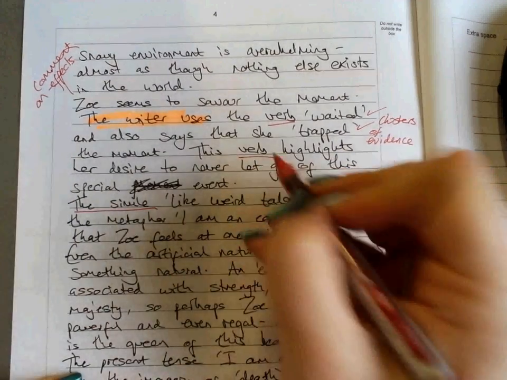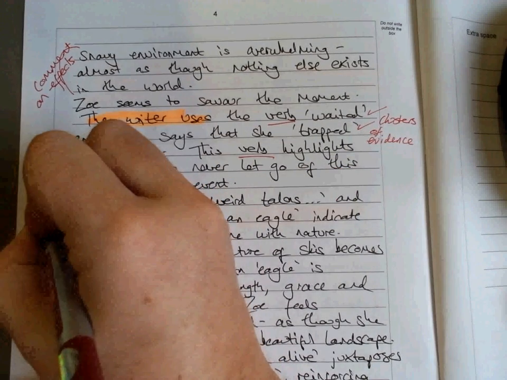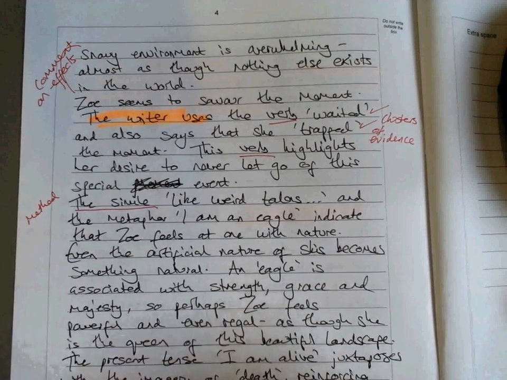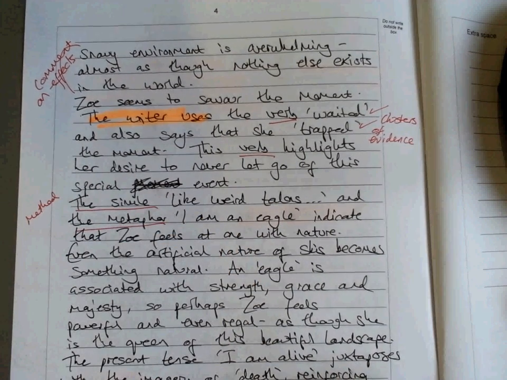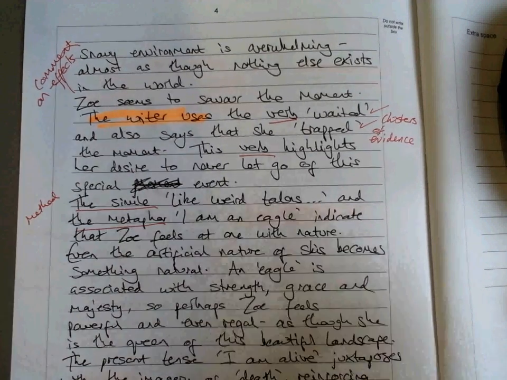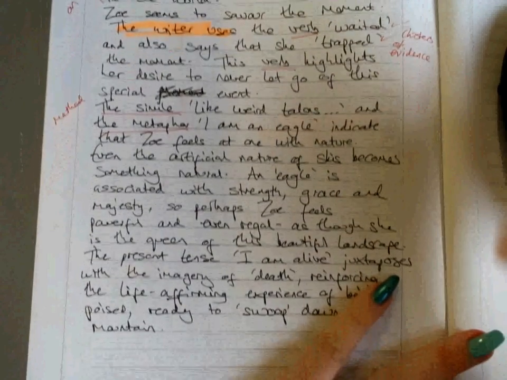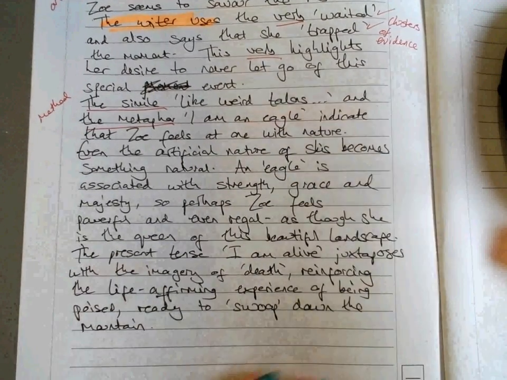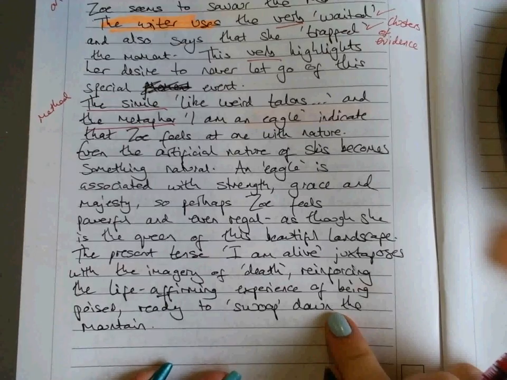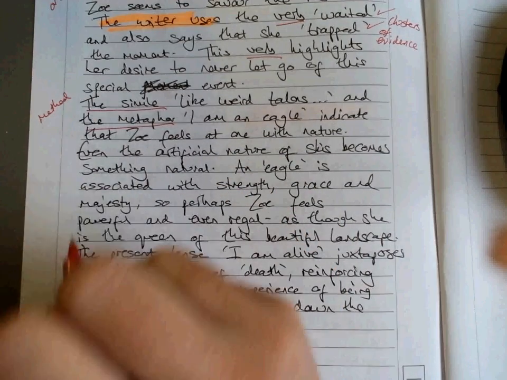So we're looking here at another method, showing the examiner I can find a range of evidence. So the simile, like weird talons, and the metaphor, I'm an eagle, indicate that Zoe feels at one with nature. Even the artificial nature of skis becomes something natural. An eagle is associated with strength, grace, and majesty. So perhaps Zoe feels powerful and even regal, as though she is queen of this beautiful landscape.